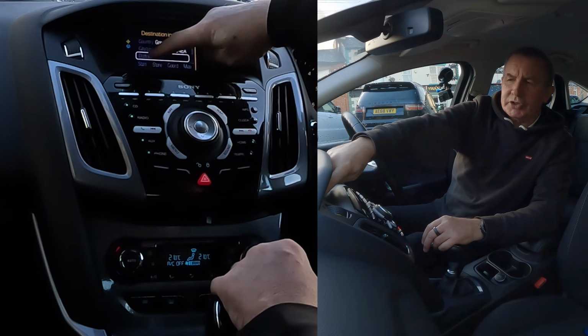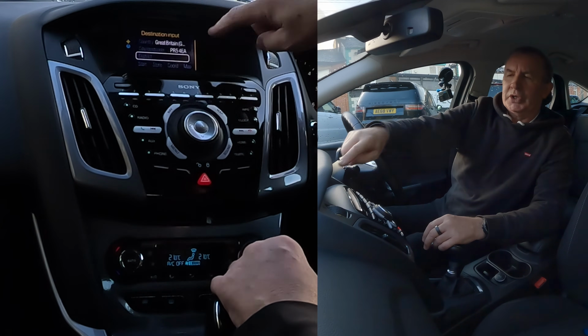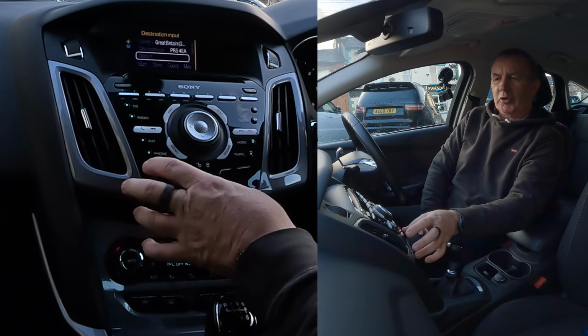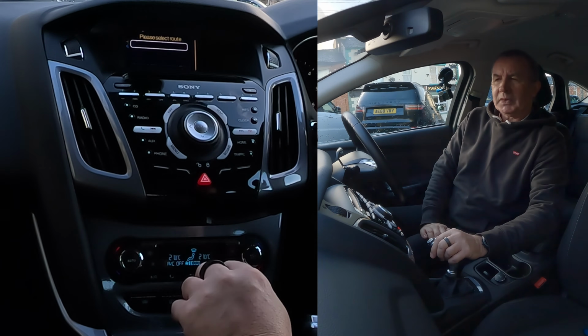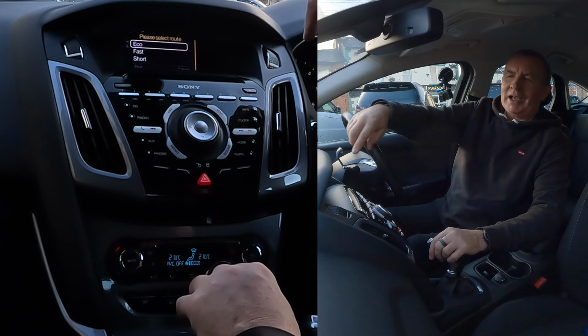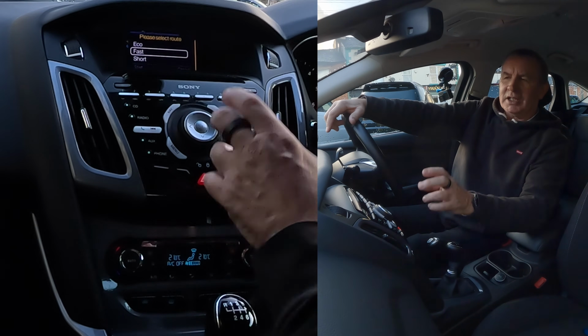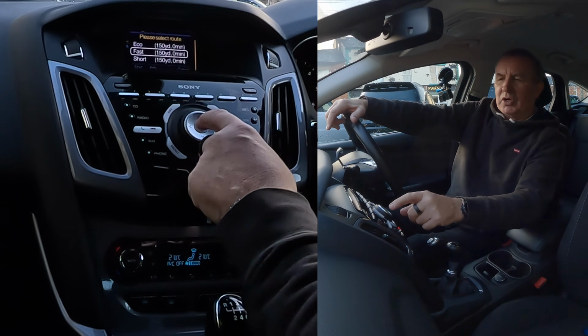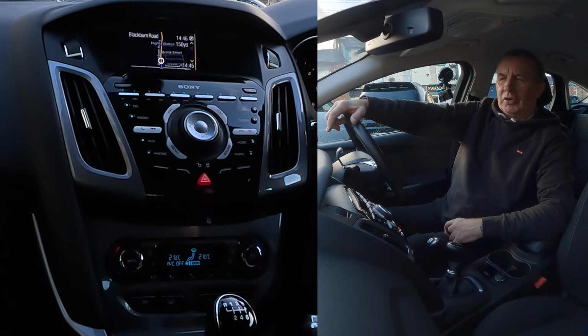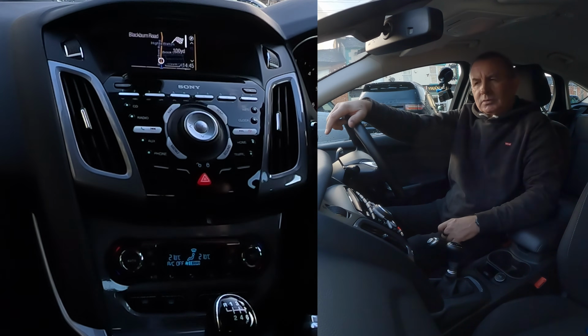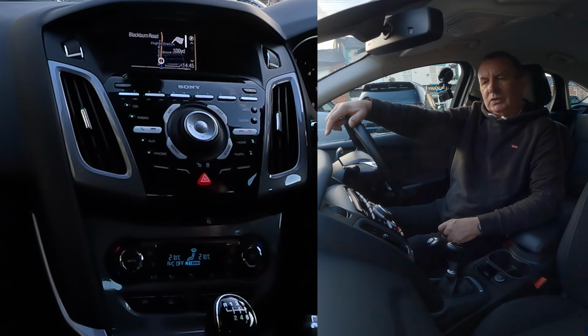So I need to do start. So you've got start, store, coordinates and map. Again, these 4 buttons, start. Eco, fast or short. I want fast. So use the arrows and click OK. You will arrive at your destination on the left after 100 yards.